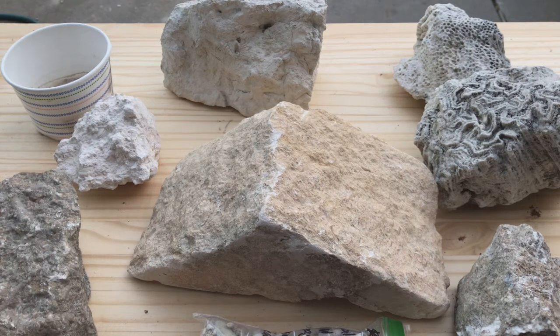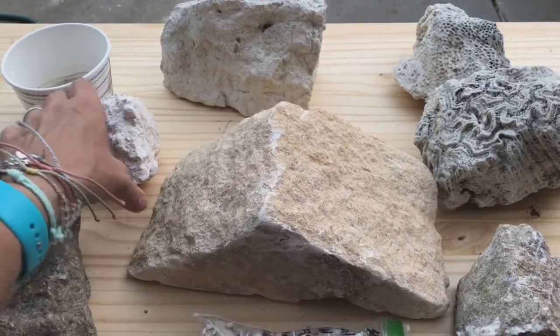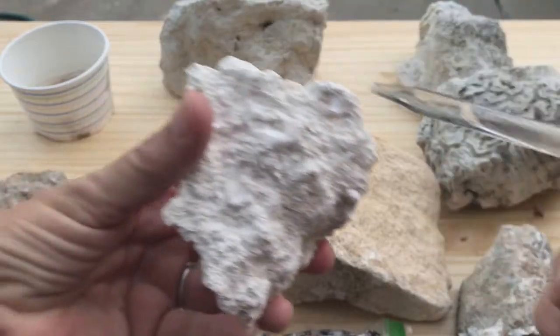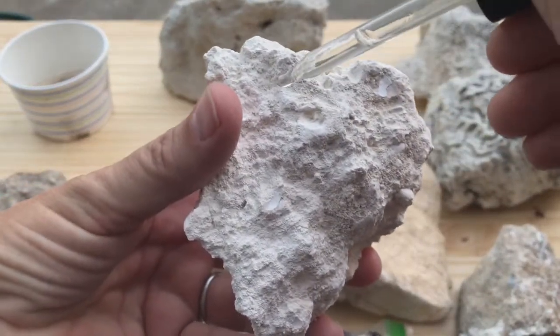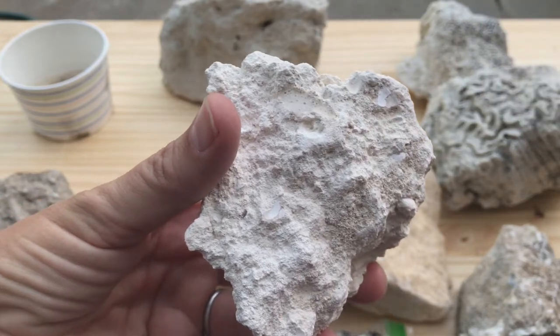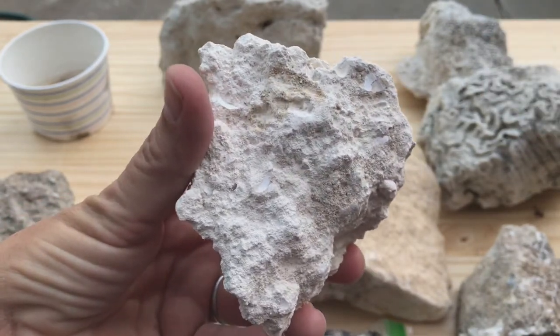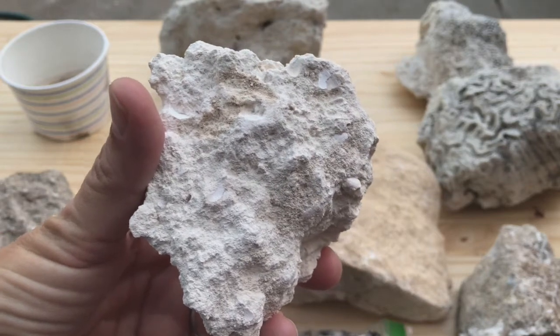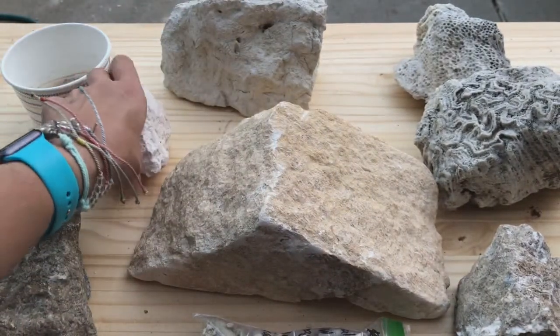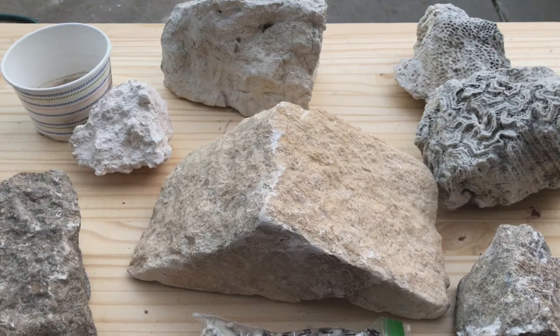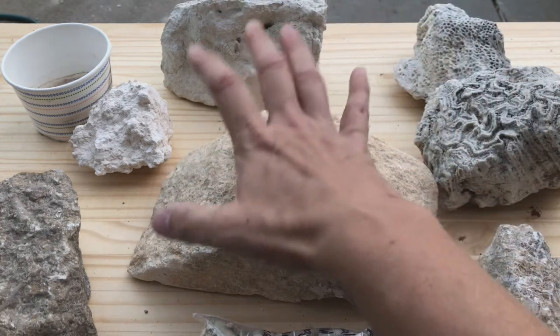So one of the tests, if you remember from the mineral lab, is that if we put acid on limestone or on calcite, then it will react. So if I take this limestone here and I put some acid on it, of course it bubbles quite vigorously, because that acid is reacting with the calcite in the rock and liberating carbon dioxide. So that goes from calcium carbonate to water, carbon dioxide, and calcium and chlorine dissolved in the water.